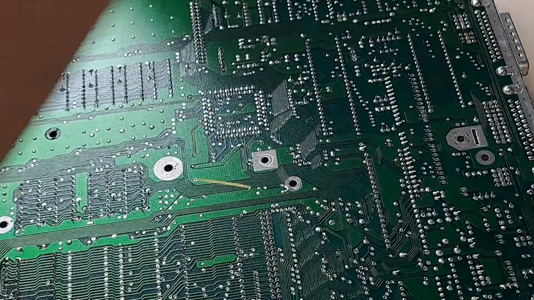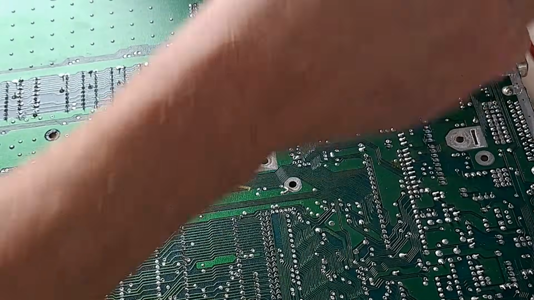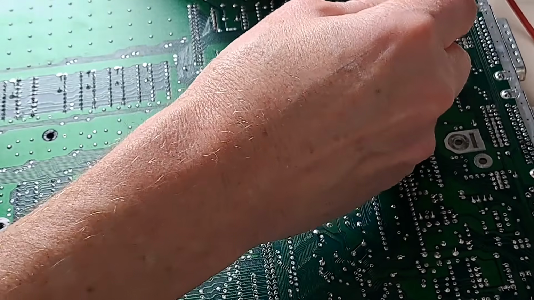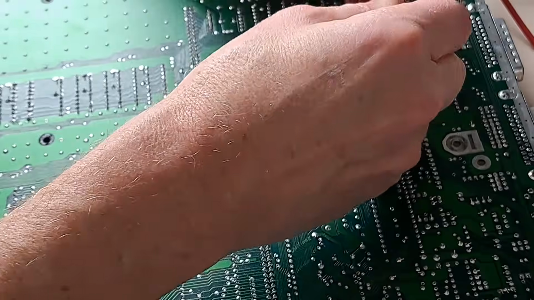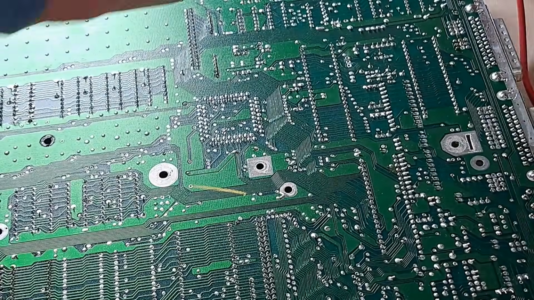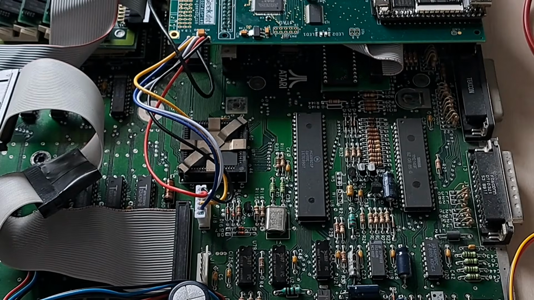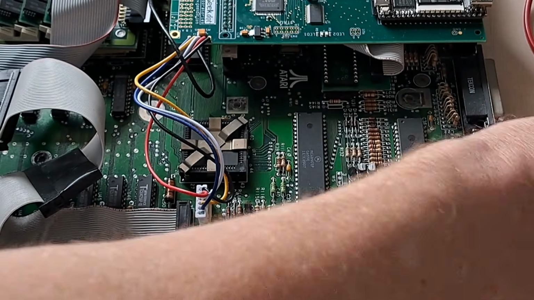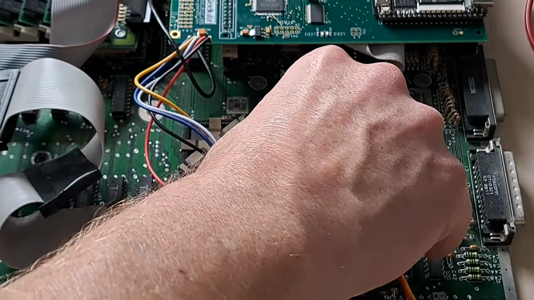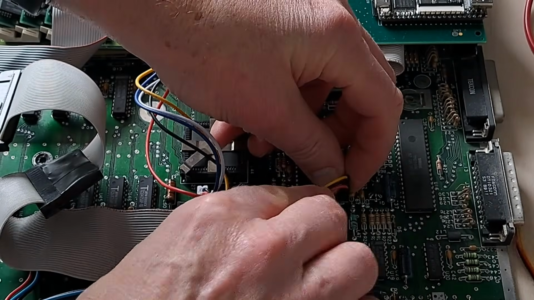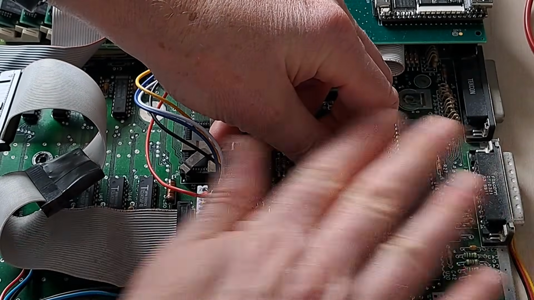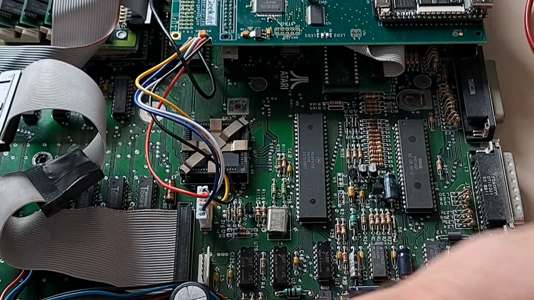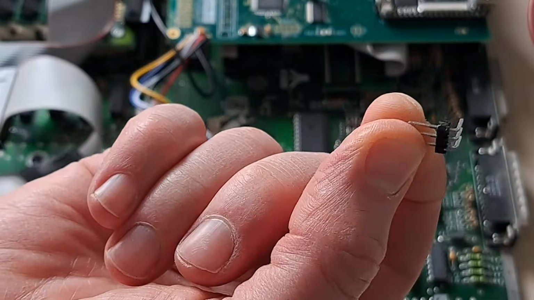Okay, let's measure whether the connection is really gone. Yes, I'm no longer measuring a connection. So that worked. Now I can place a pin header at that location. But if I also put a connector on there, it will be too high to fit under the power supply. That's why I'm going to use an angled header.